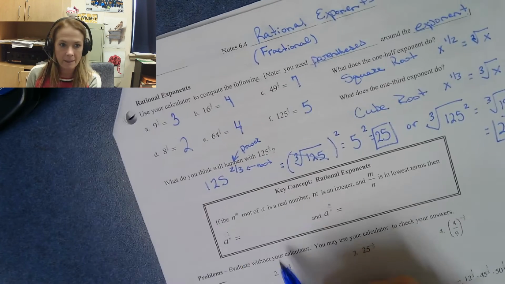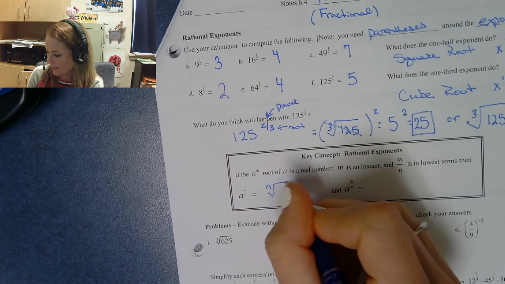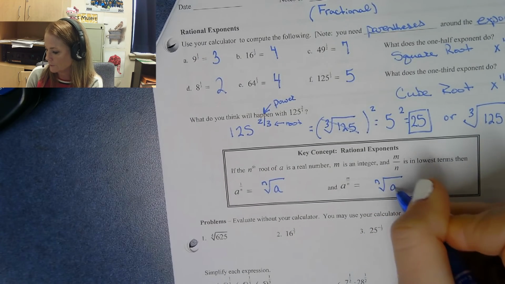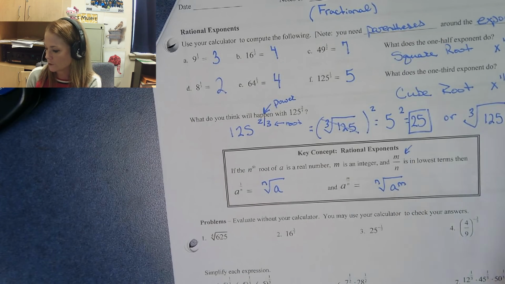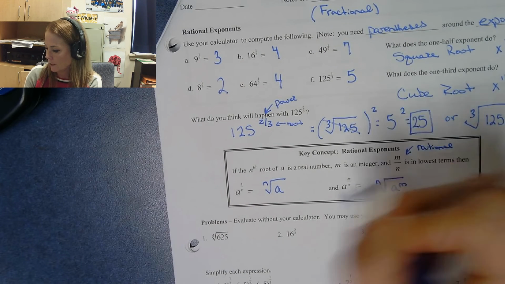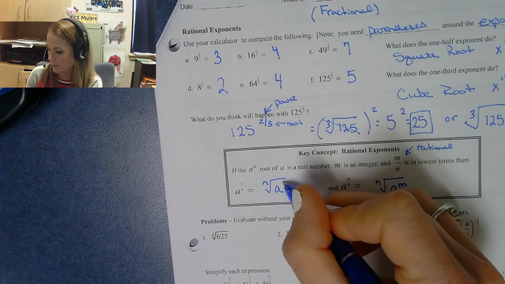All right, so to formalize this, if you have a to the 1 over n, that is the nth root of a. And here, this is the nth root of a to the m. That's when you have a fractional, a rational exponent. These are actually the same thing. This power here just happens to be 1.